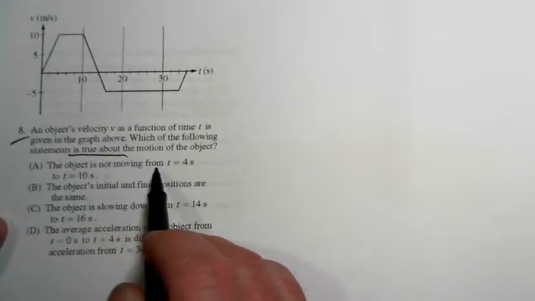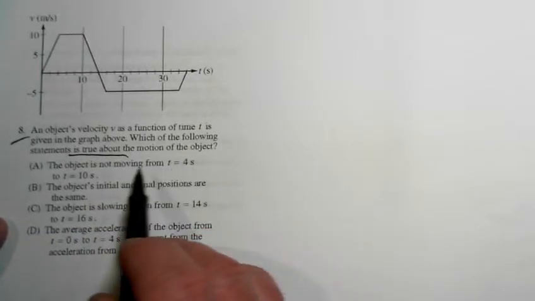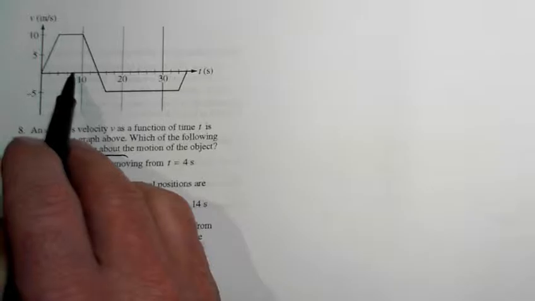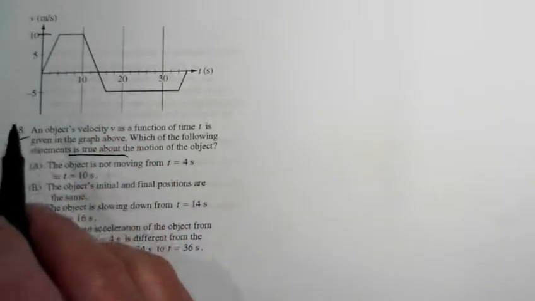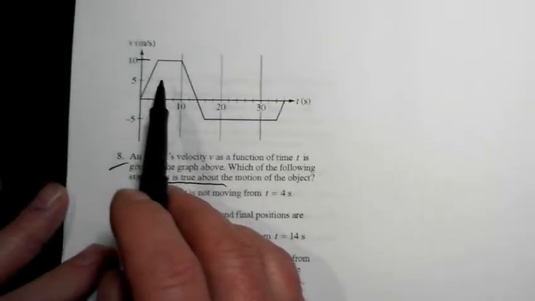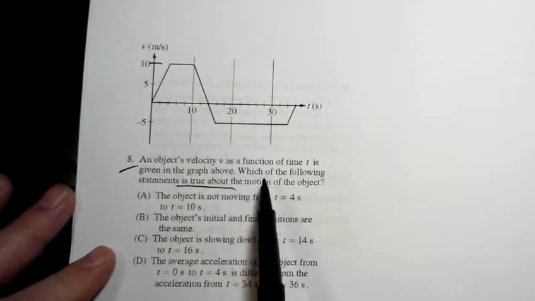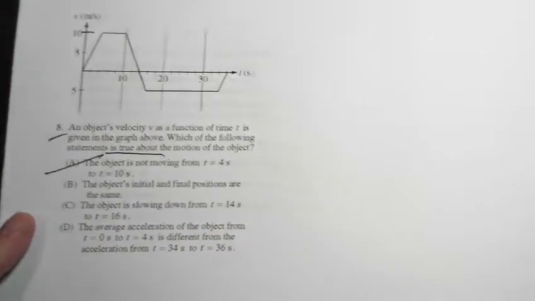A, the object is not moving from t equals 4 seconds to 10 seconds. So we go from 4 seconds to 10 seconds. It is moving. It is going at 10 meters per second over that. So that is absolutely a false statement.